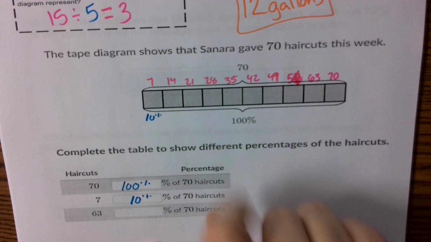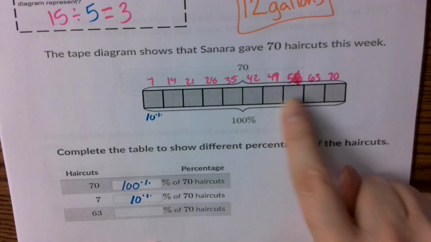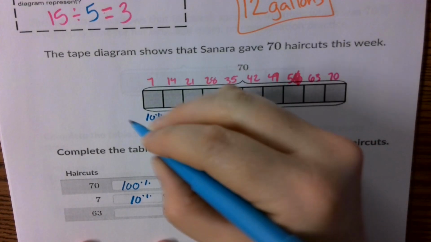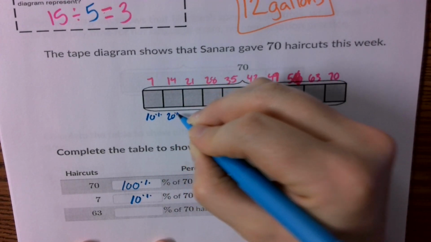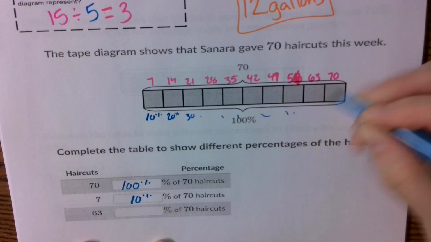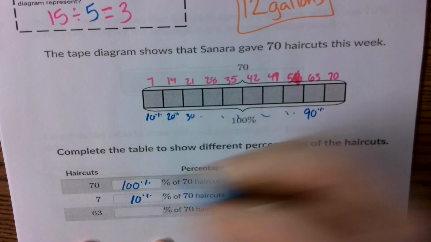My 9. All right, so what percentage is 63 going to be? 90, right? If we work our way all the way up, that's going to take us all the way up to 90%.